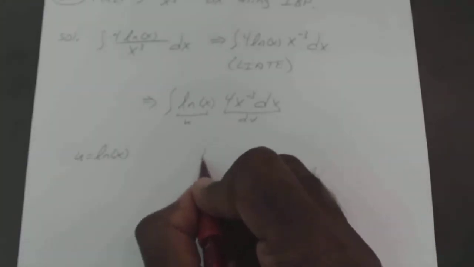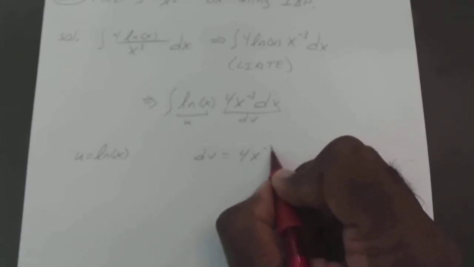Okay, so we know if our u is natural log of x, and our dv is 4x to the negative 3 dx, our du is going to be 1 over x dx.